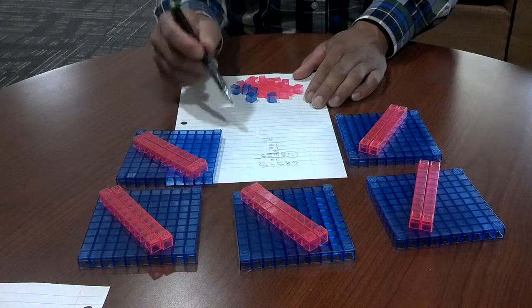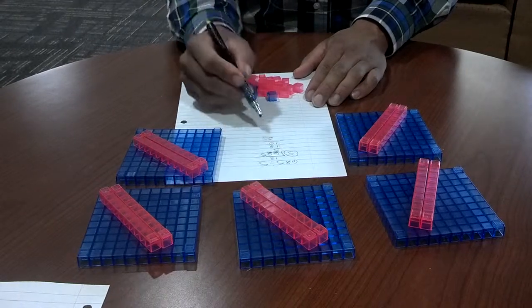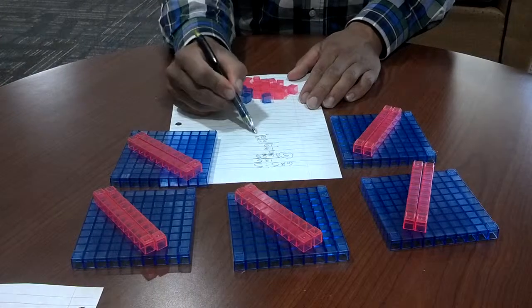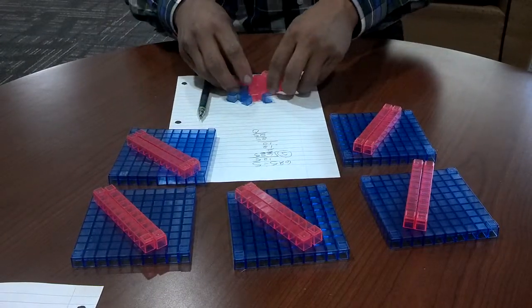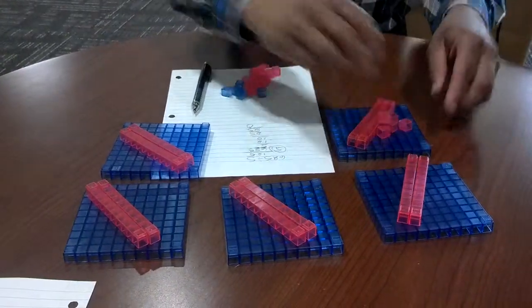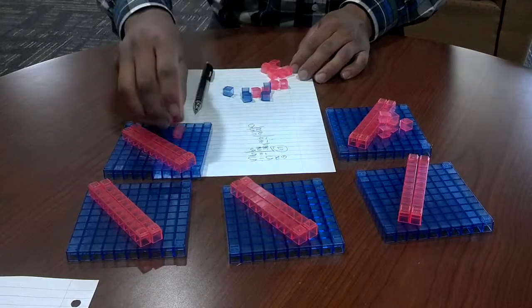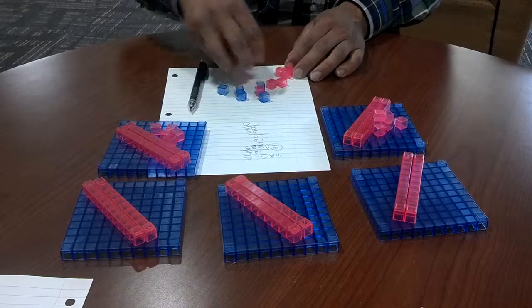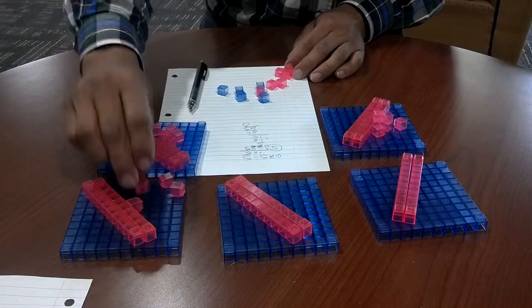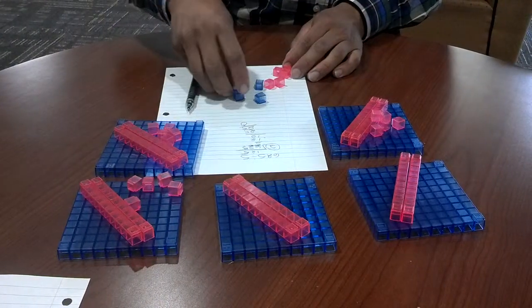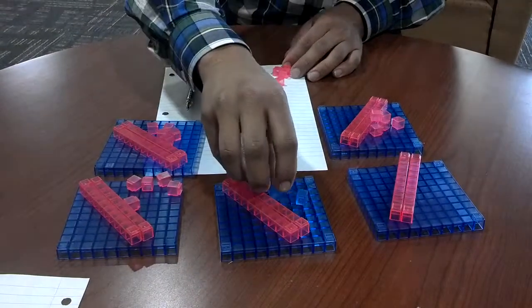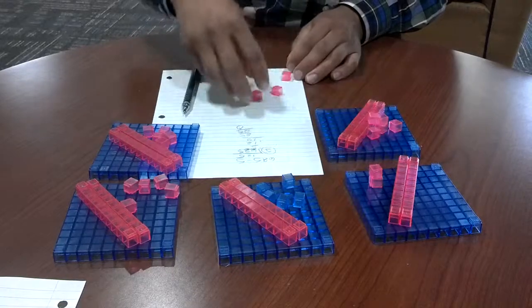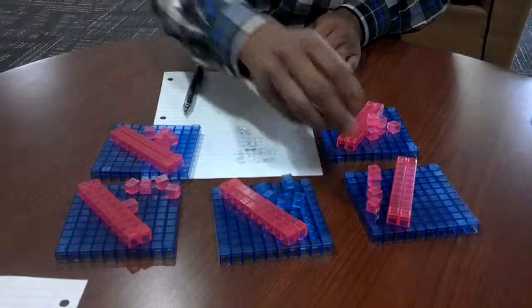If we divide 25 by 5, 5 goes into 25 five times. Therefore, we will put 5 units into each group, counting 1, 2, 3, 4, 5 for each of the groups.